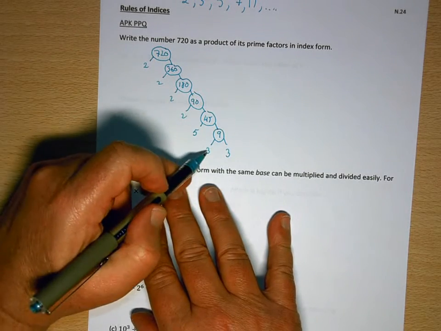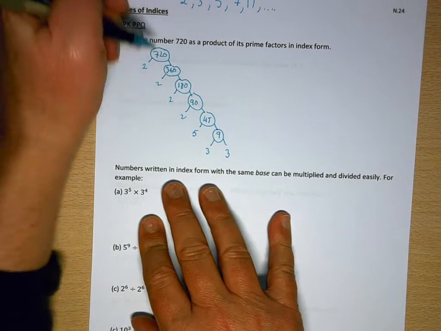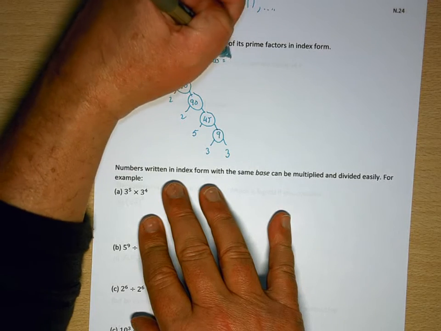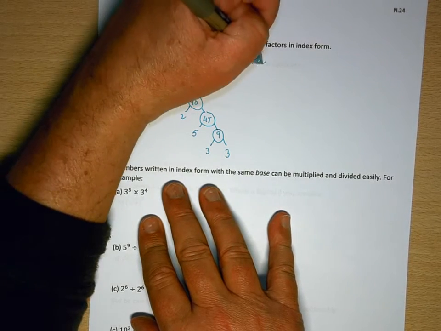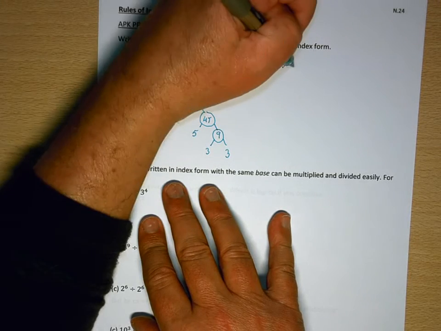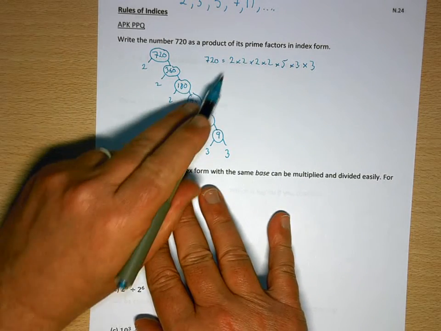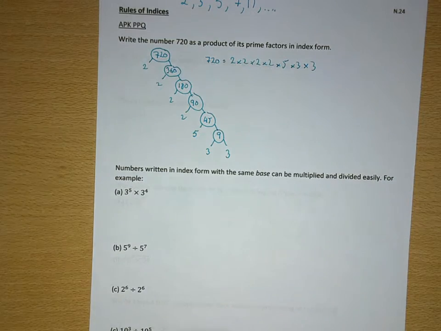So once I get that 3 there, I can stop. So then that means that I can write 720 as 2 times 2 times 2 times 2 times 5 times 3 times 3. So if on my calculator I typed in that sum, the answer that comes out is 720.